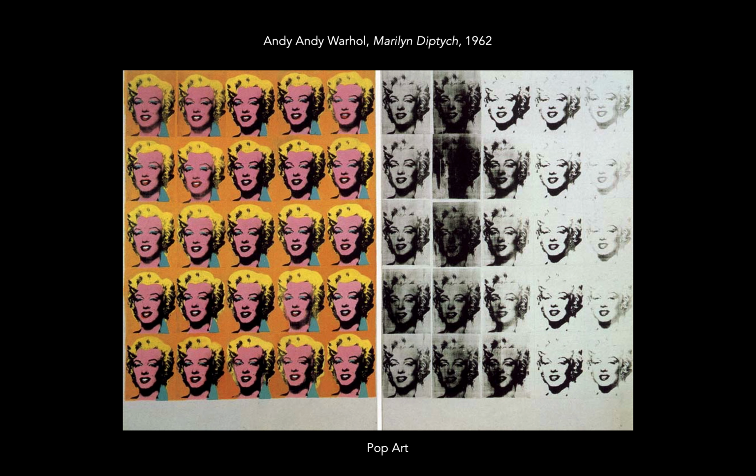So he's obsessed with popular culture. He's obsessed with celebrity, and he loved Marilyn Monroe. And she had just died in 1962 when he paints these silk screens. These are repeated silk screens. These are each individual silk screen paintings. It's a type of printing process.